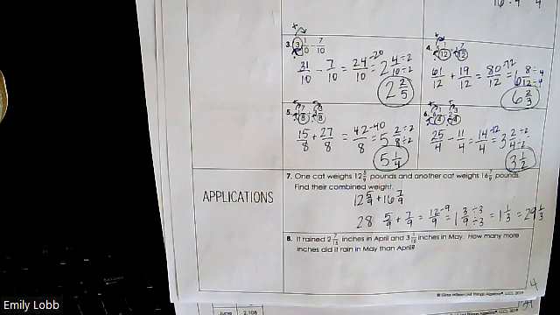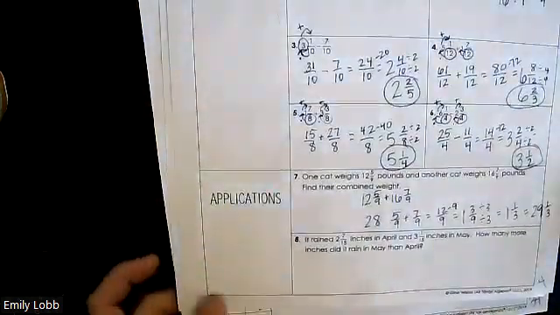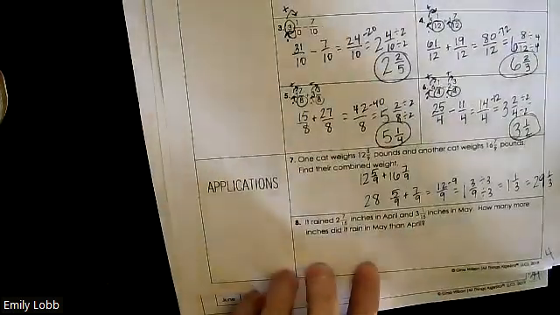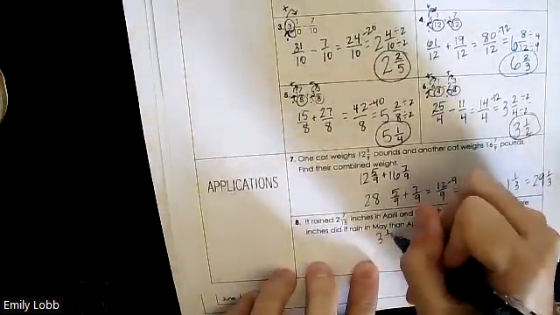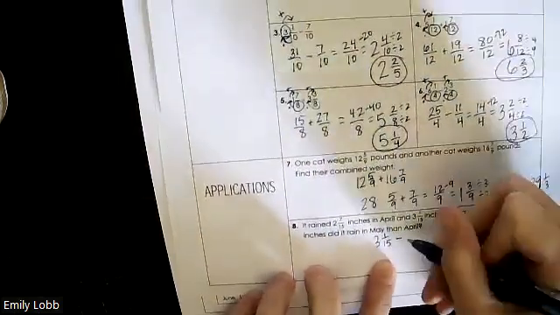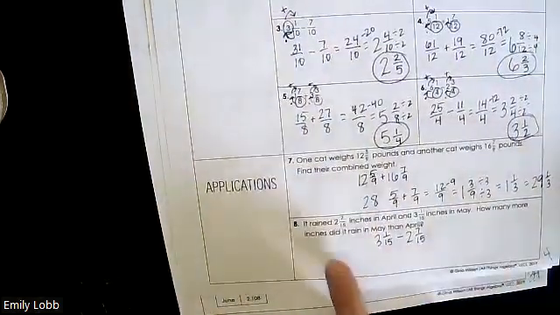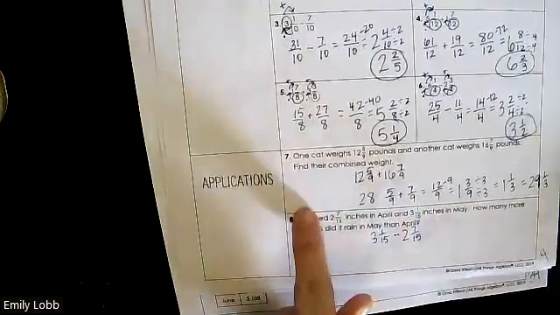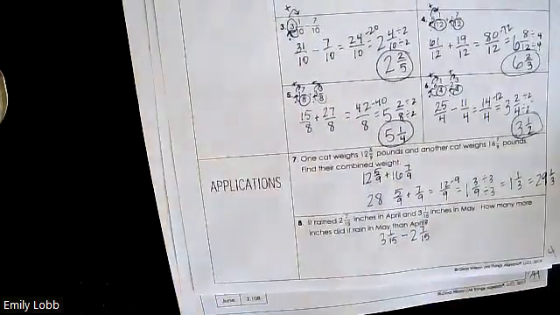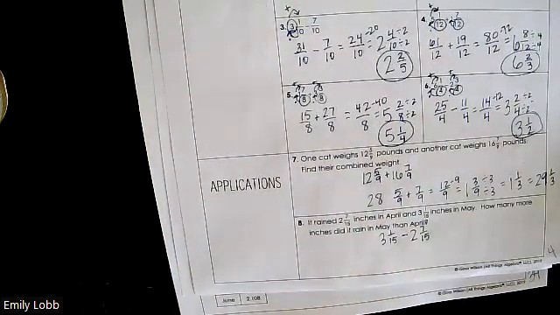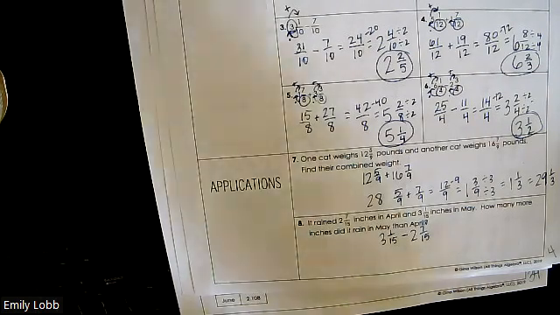But it is especially important to change them into improper when we're subtracting. Okay, so we can't do the same thing here. We have to say 3 1/15 inches minus 2 7/15 inches, because we're wanting to know how many more inches did it rain in May than April. So May minus April. We're trying to figure out the difference in rain.